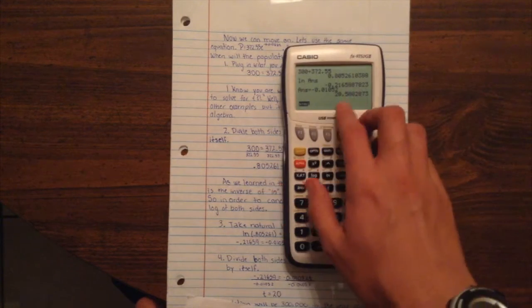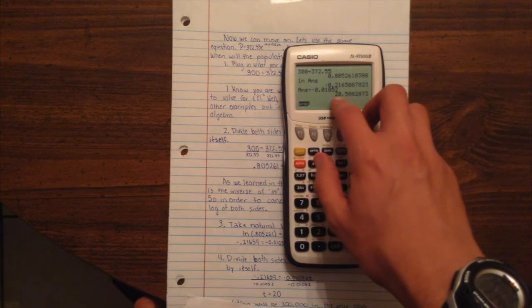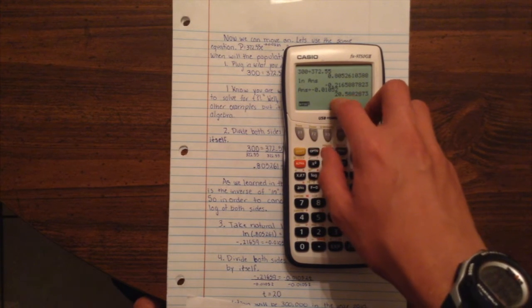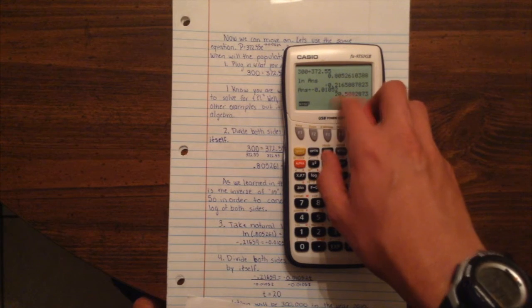And the reason it is 20 and not 21 is because this is years and this is months. You can't really have another year by months.